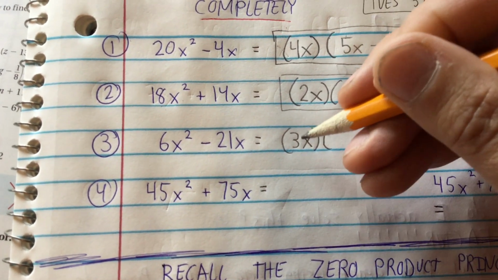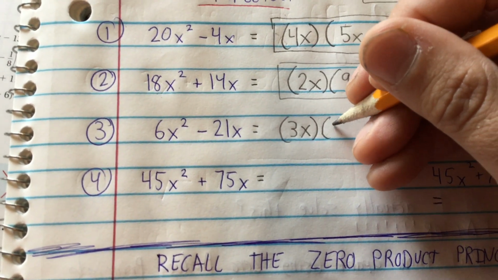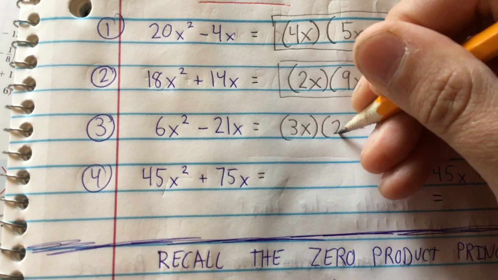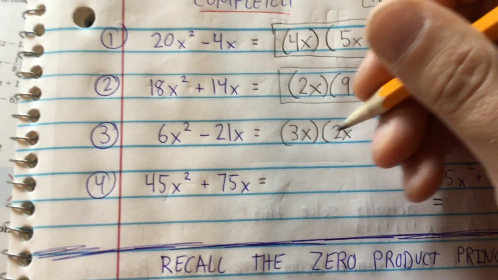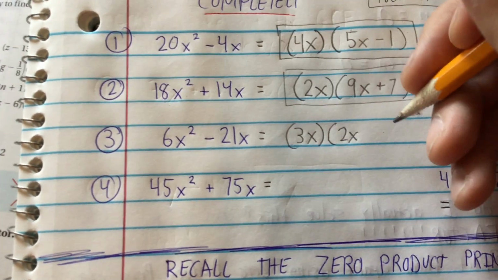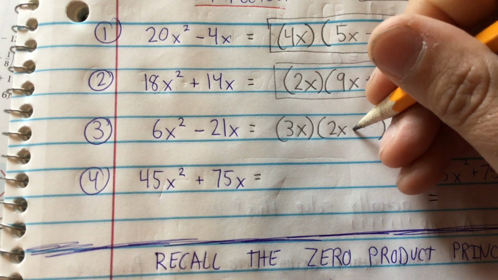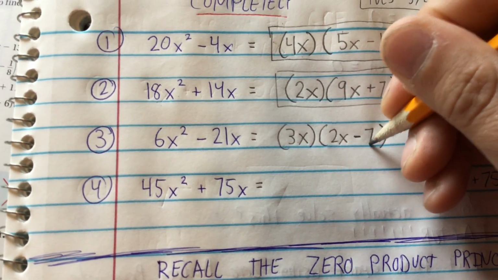So now, 3x times what is 6x squared? It'd be 2x. 3x times what is negative 21x? Negative 7.